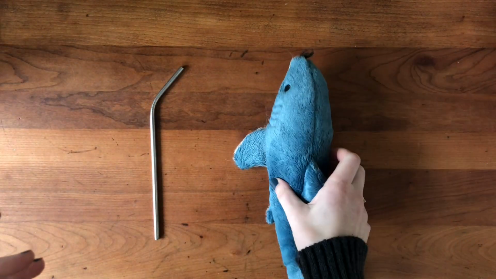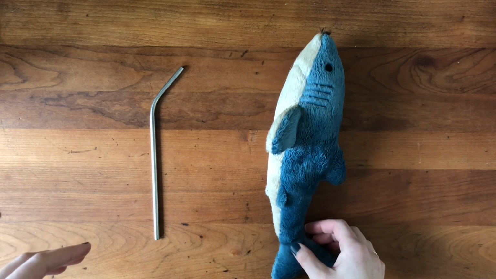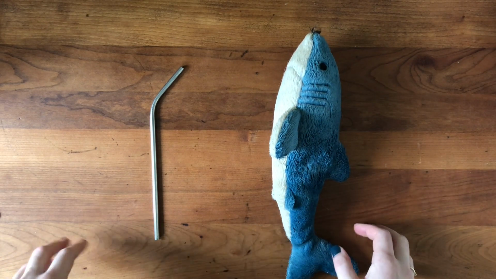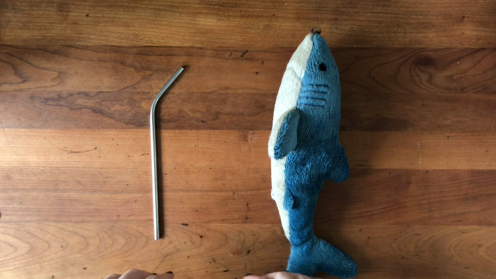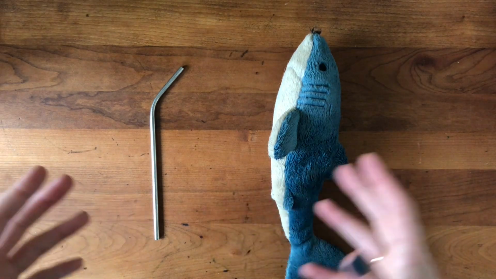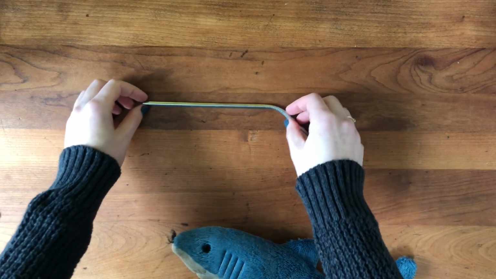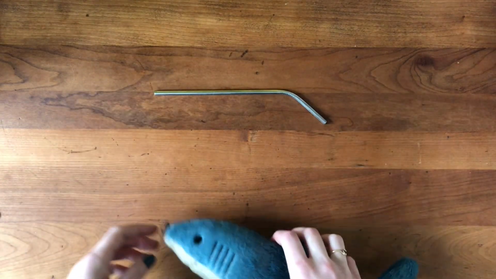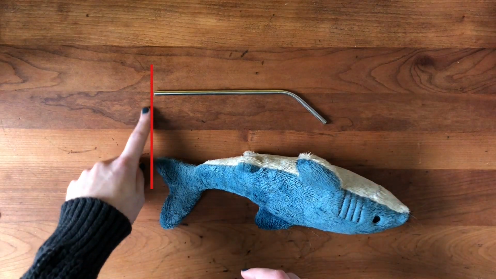So I looked around my house and I found my dog Carl's stuffed shark. But I need to know for sure that this item is longer than my metal straw. One way to do this is to compare the items so that we can see the length. What we should do is line up both our objects so that they start in the same place.